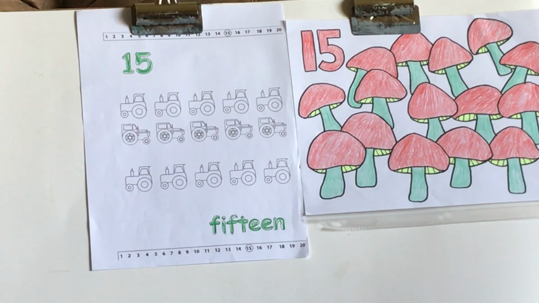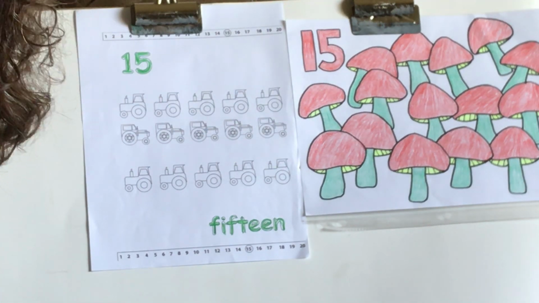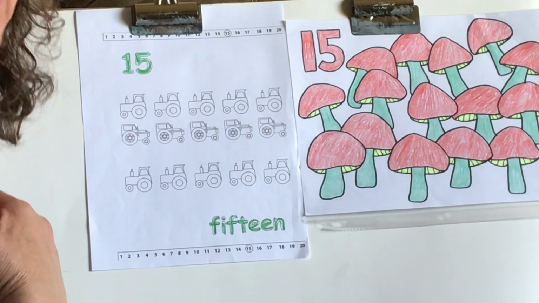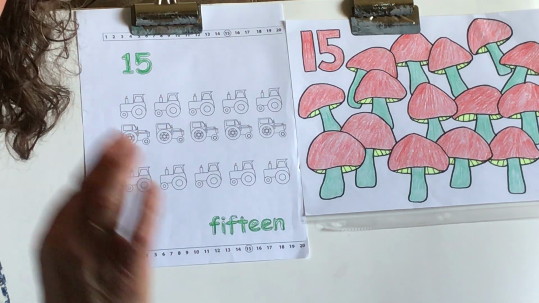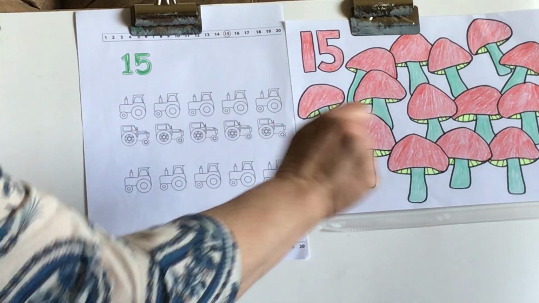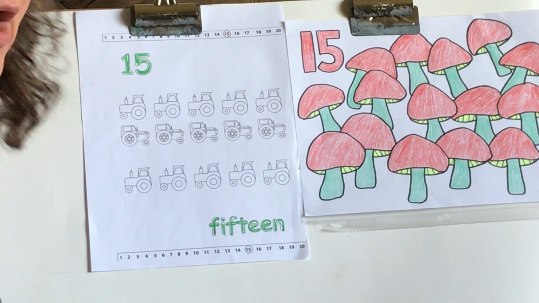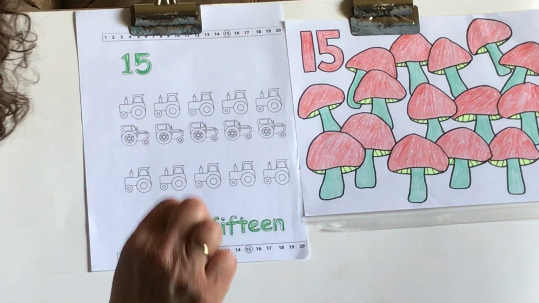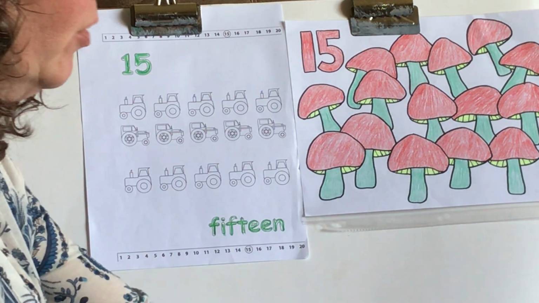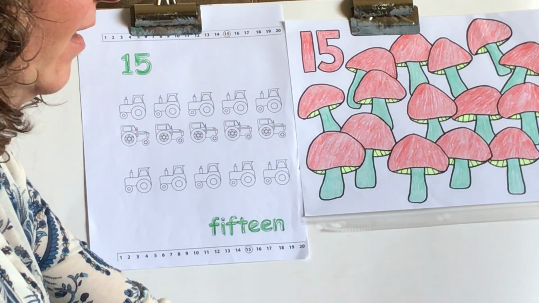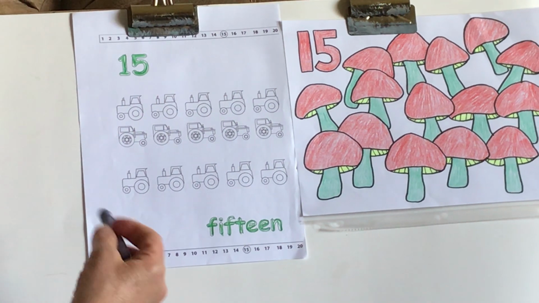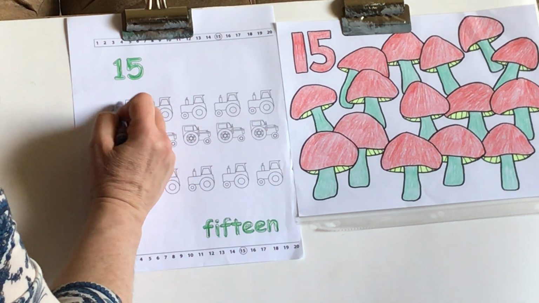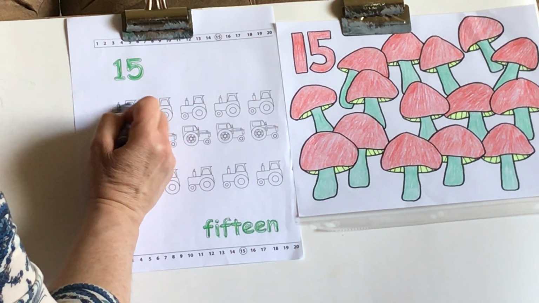So here's our number 15, and we're going to do our tractors one at a time. Now you can make them all different colors if you want. You can make them all one color if you want. But the important thing is we don't want to do this. We don't want to go across the whole page. We want to go one at a time and count them one at a time as you're coloring them. Okay, so let's start together. Any color you want to make them. Okay, so we're going to do one at a time.